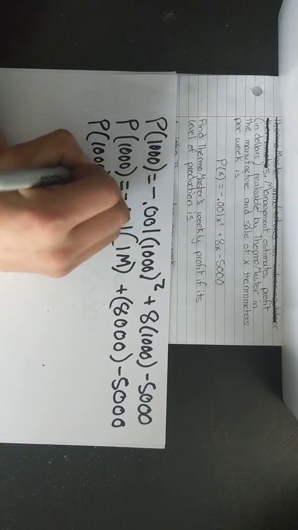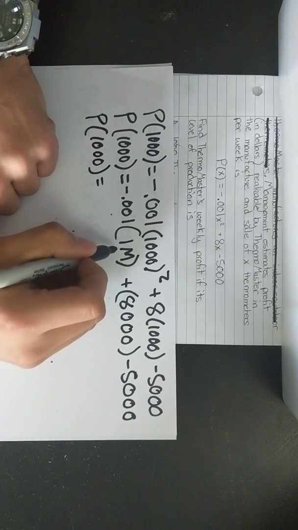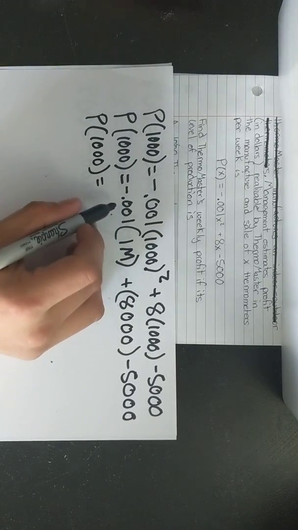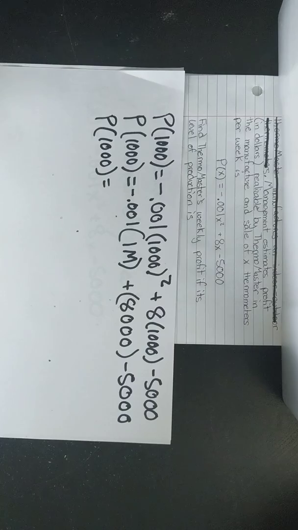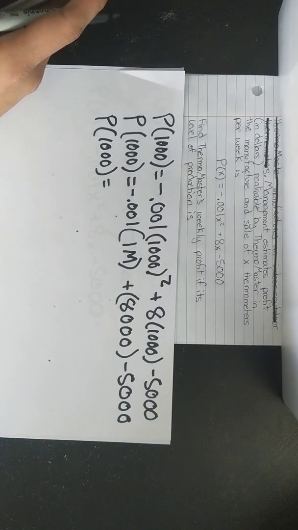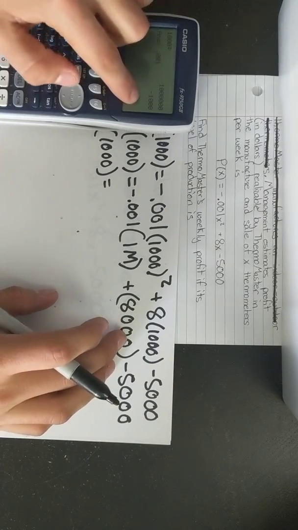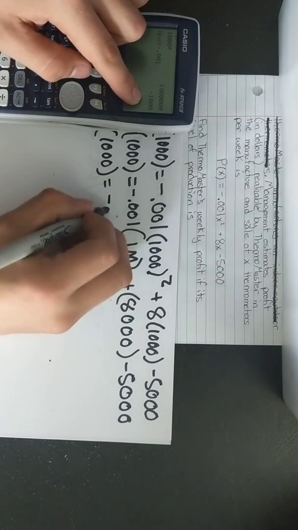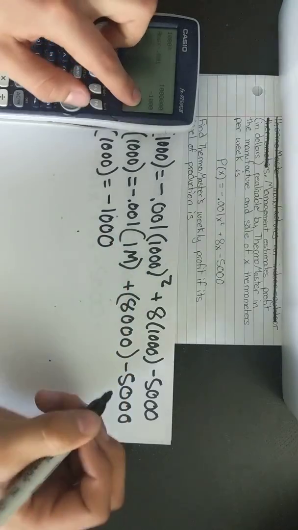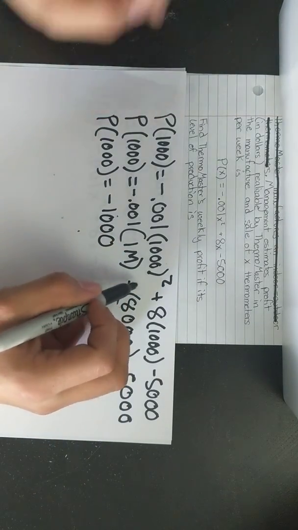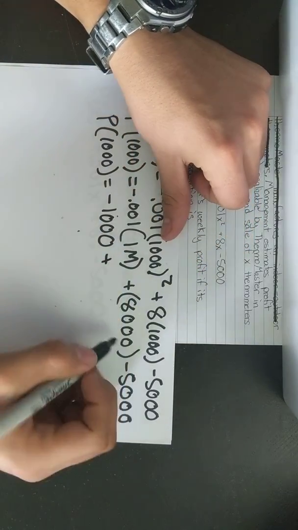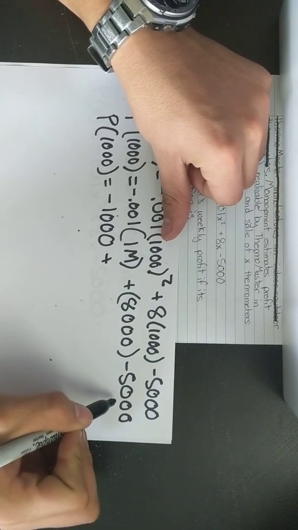So simplify this more. 1 million times negative 0.001, right? So we have a calculator right here. We're going to put in 1 million times negative 0.001. So that's our answer, negative 1,000. Okay. Now we're going to bring down this plus 8,000 minus 5,000.